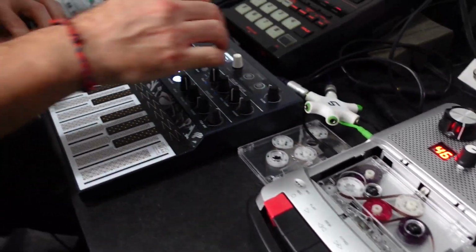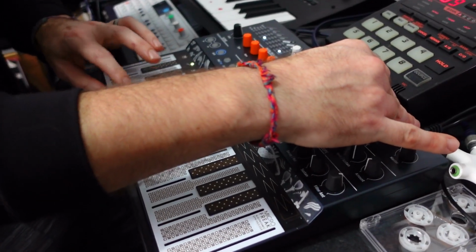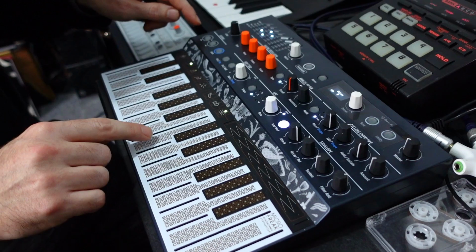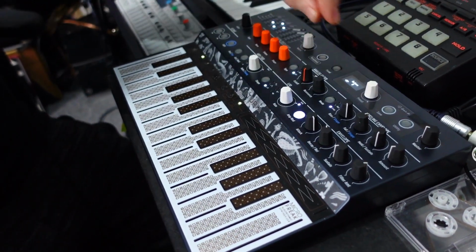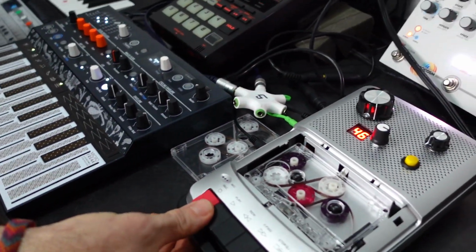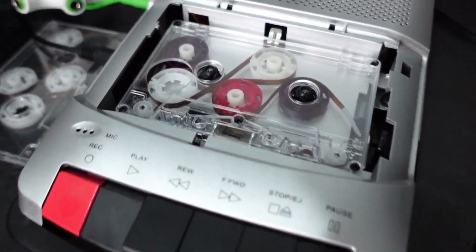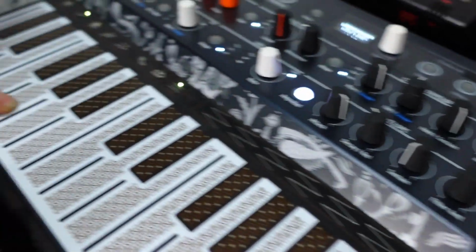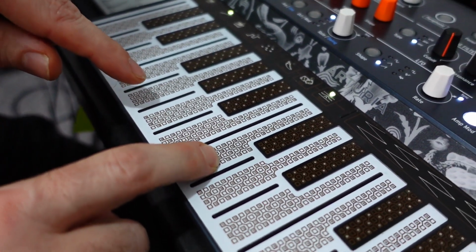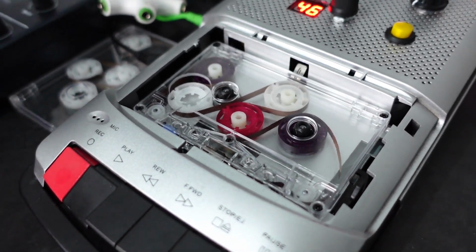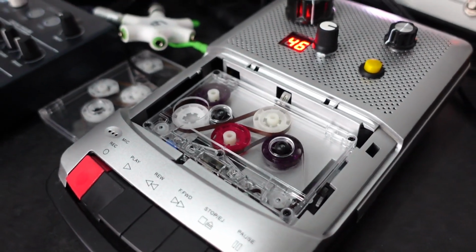Shane's picked a patch. Or it's finding a patch. That sounds cool. It's a cool sound. So we're going to record it. Press record. Be experimental. Just mess about. Freestyle. It's all about happy accidents with this stuff.